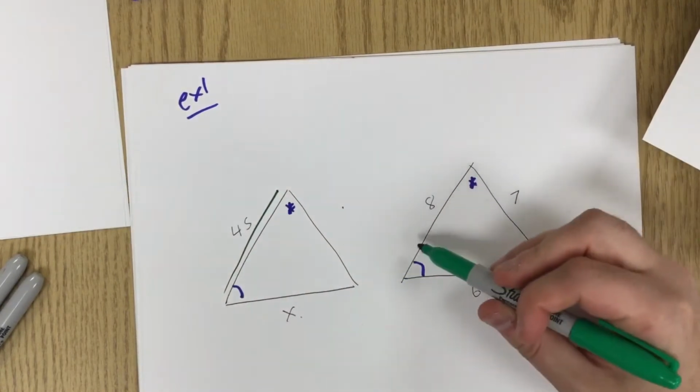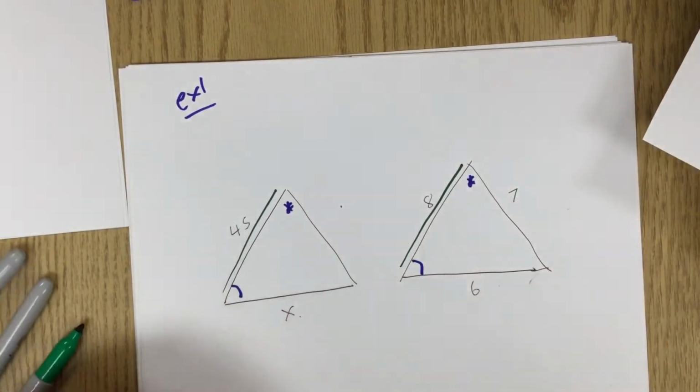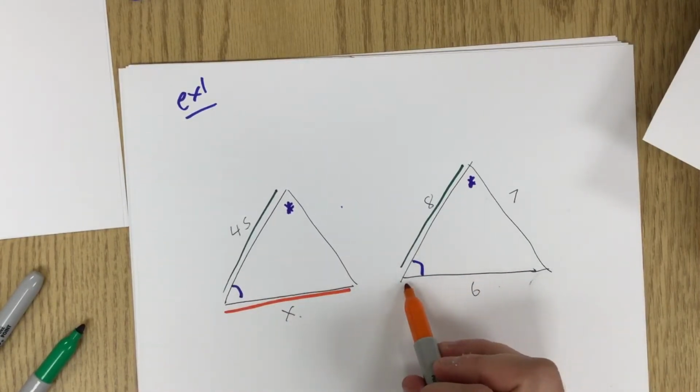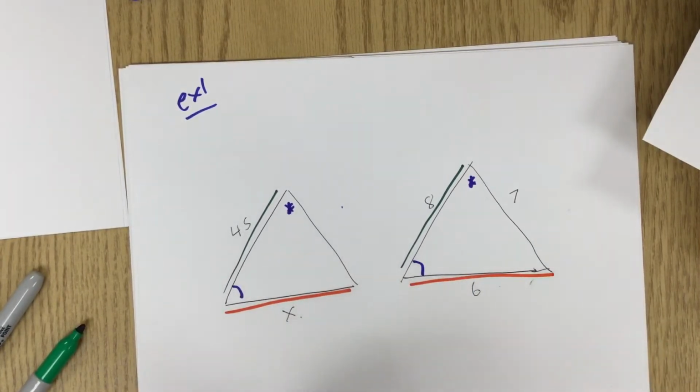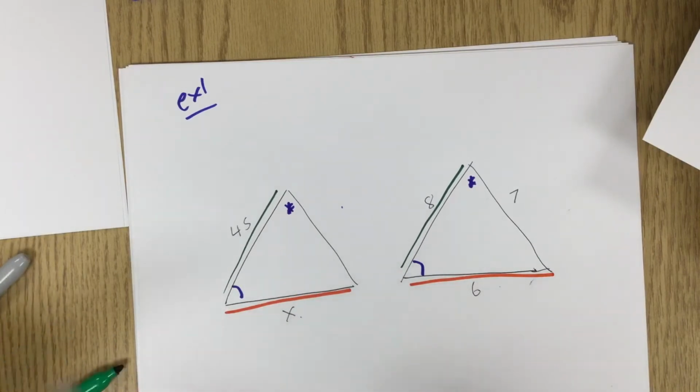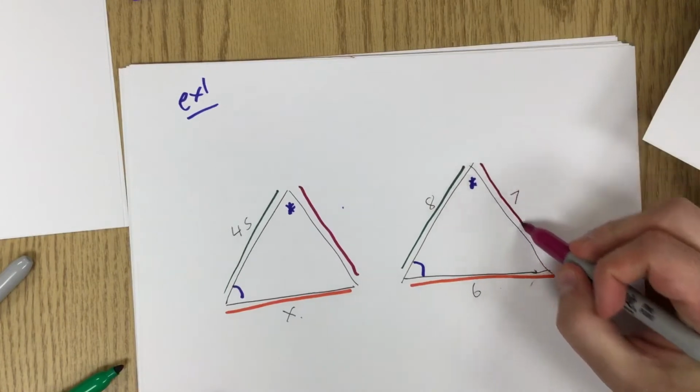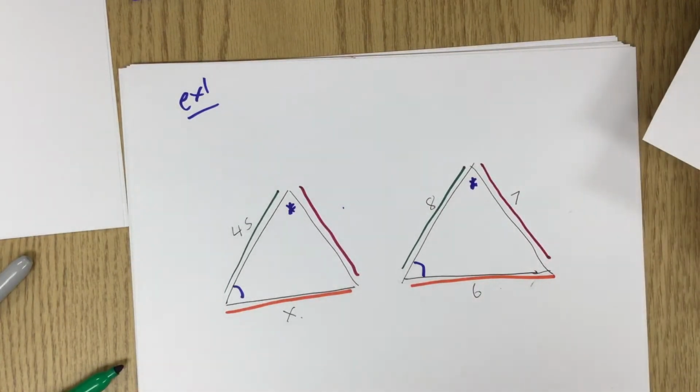So arc and star, that's green and green. Orange, arc and blank, orange and orange. And red and red. Okay, so we marked our corresponding sides.